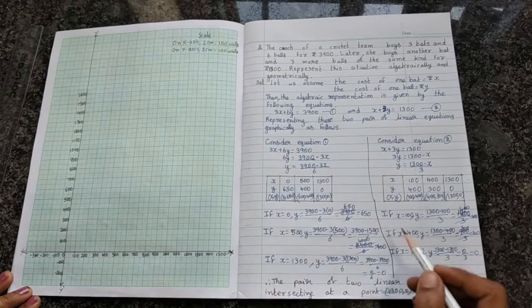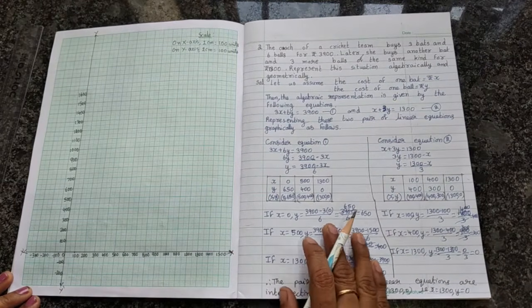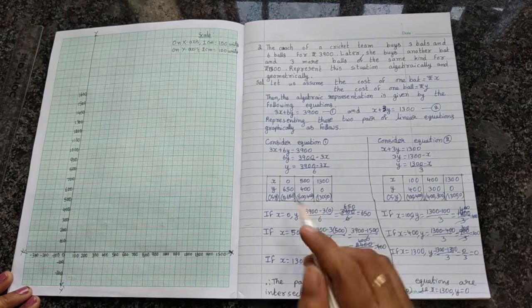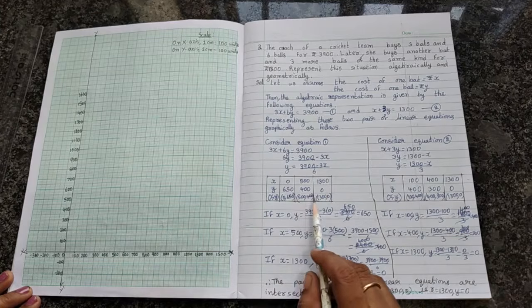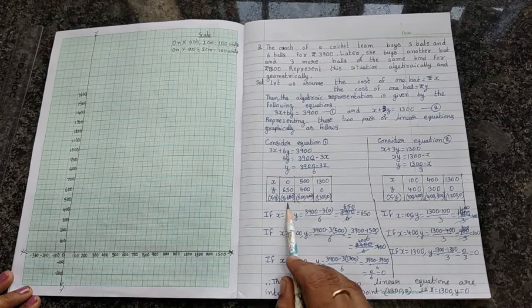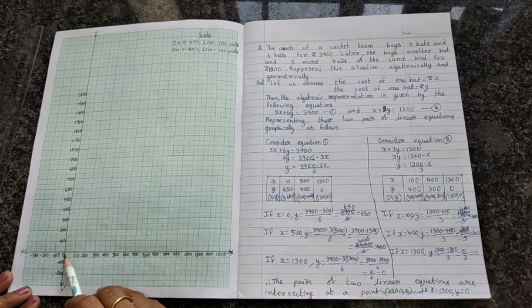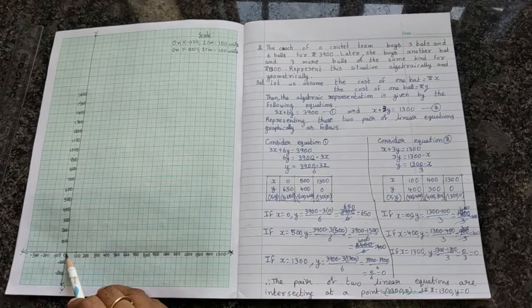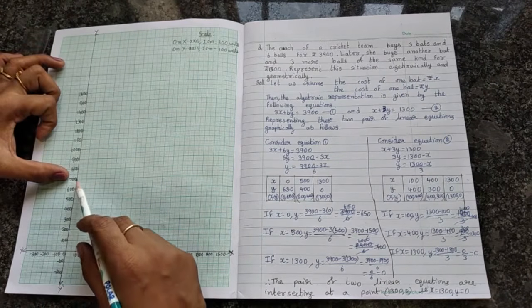The next step, we need to plot the graph by taking one equation. Let's take this equation, that is this table. These three coordinates we try to plot on the graph. See the first coordinate, children. 0, 650. Observe here, 0 and on y-axis 650. 600, 700, right?